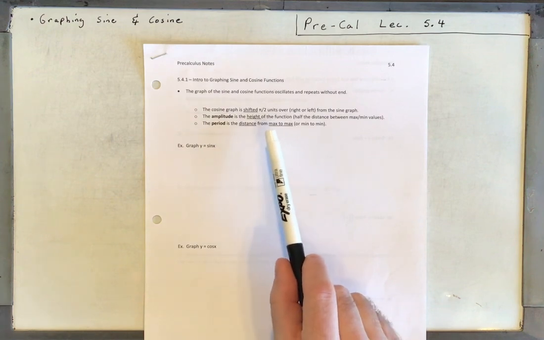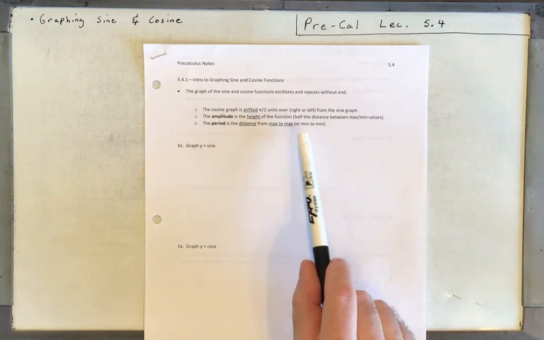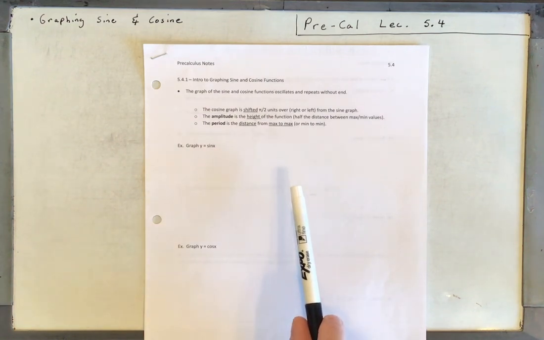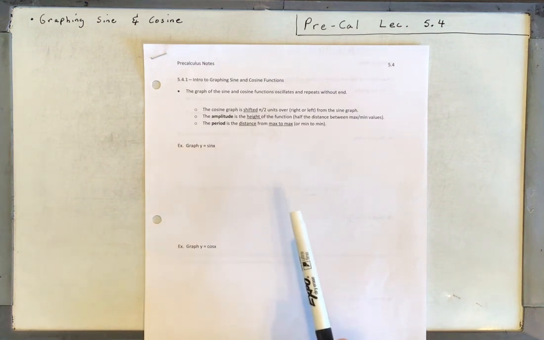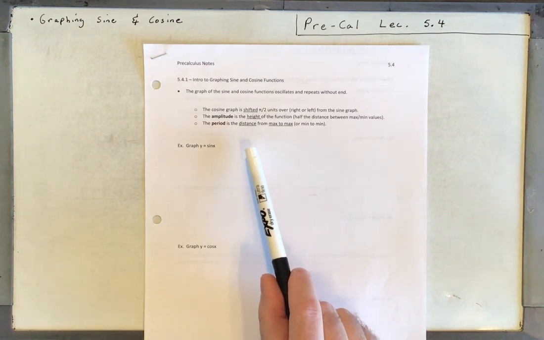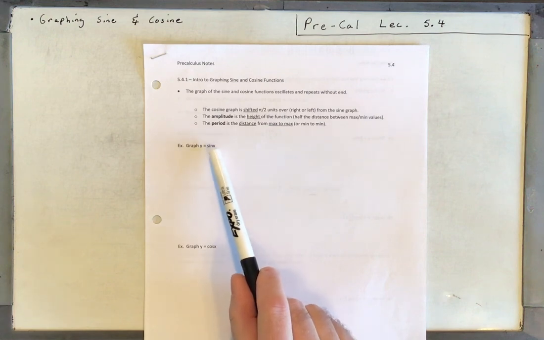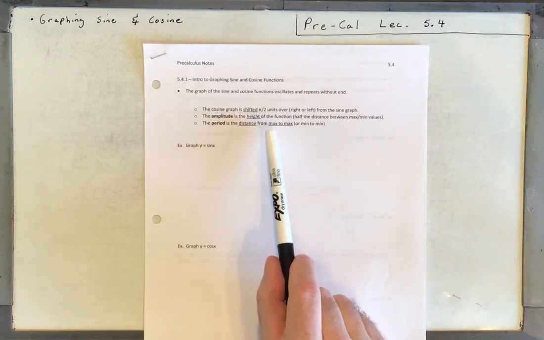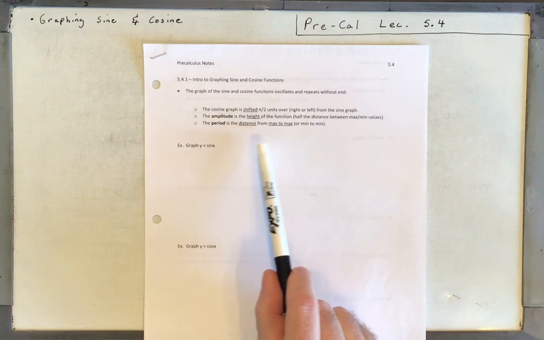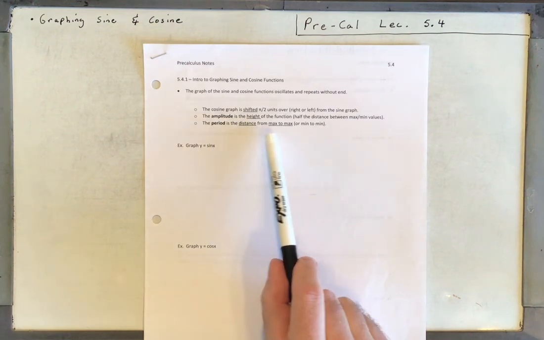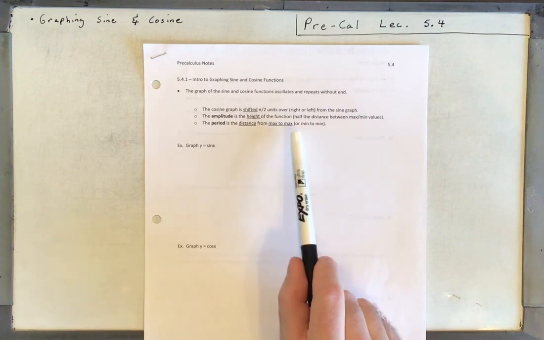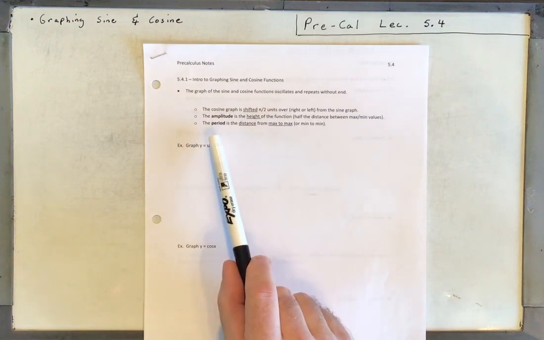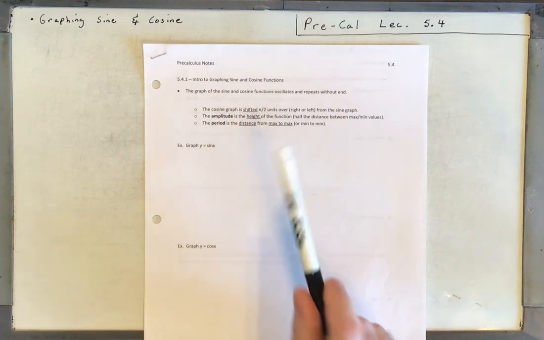Now, after we talk next chapter about phase shifts and things like that, then that won't really be the case anymore. But at least for this chapter, the way you tell the difference between sine and cosine is the sine graph will go through the origin. The amplitude is the height of the function, and the period is the distance from max to max or min to min. So a period is just one cycle of the wave.